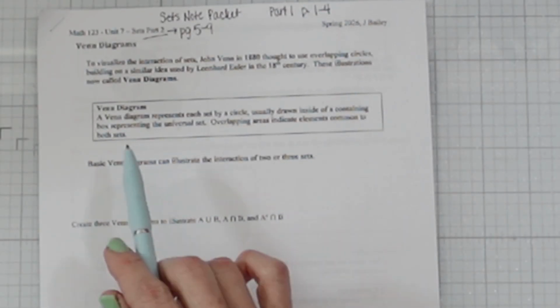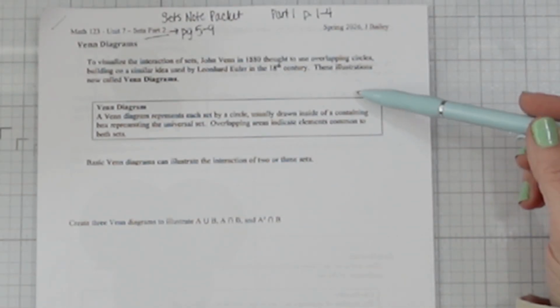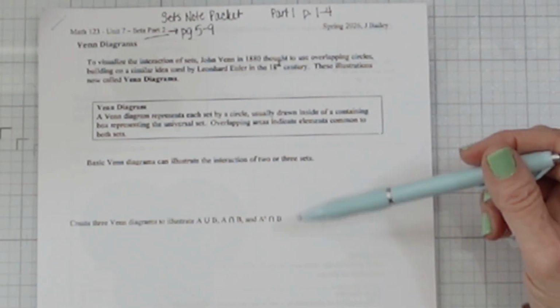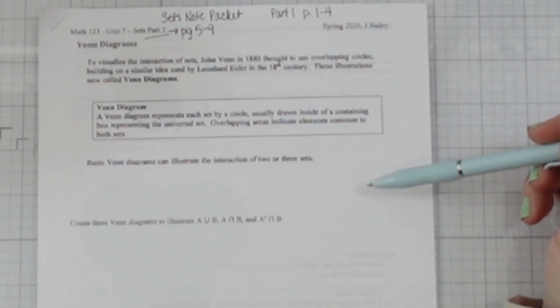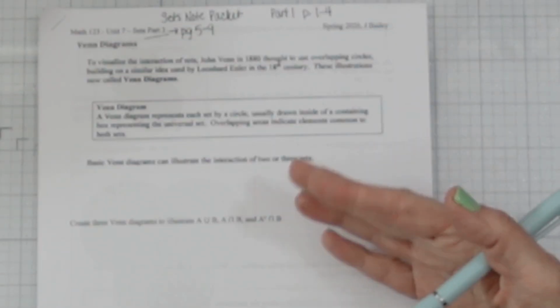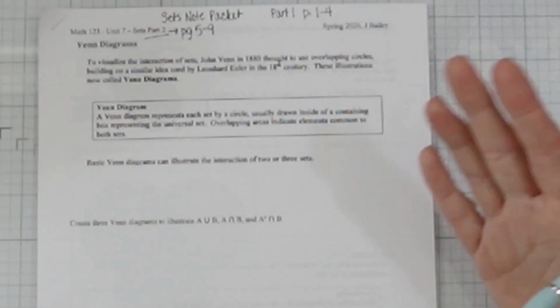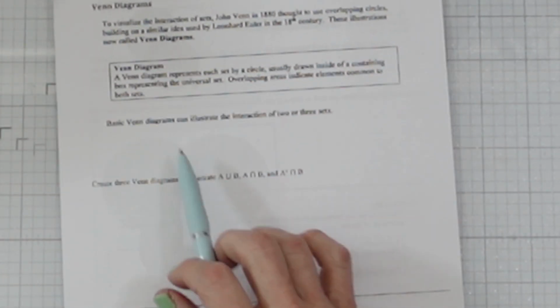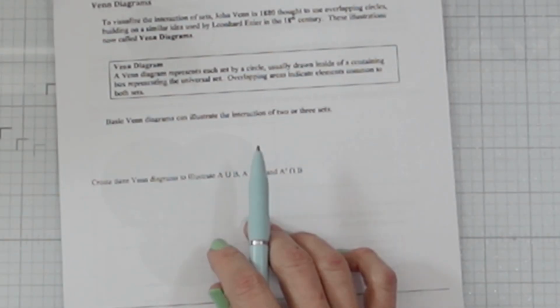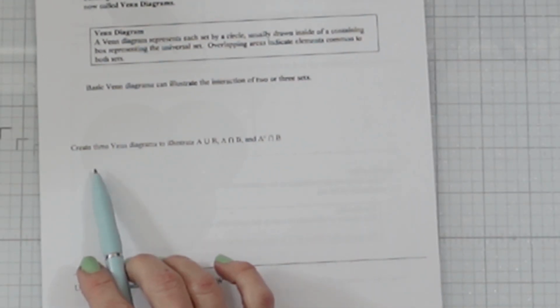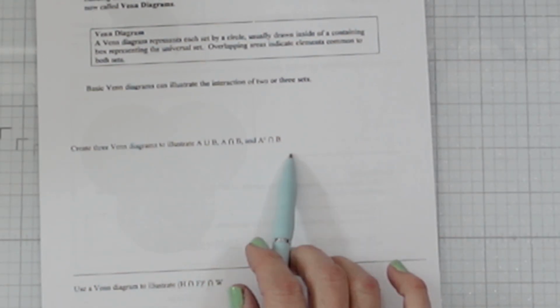Okay, so the first thing we want to talk about is Venn diagrams. We've done quite a bit of them during this class, and they represent a set. There's a circle, usually 2 or maybe 3, and they're overlapping. The overlapping parts are elements that are common to all of the sets or 2 of the sets, etc. So a basic Venn diagram illustrates the interaction of 2 or more sets of elements. And then this is just asking you to create them.